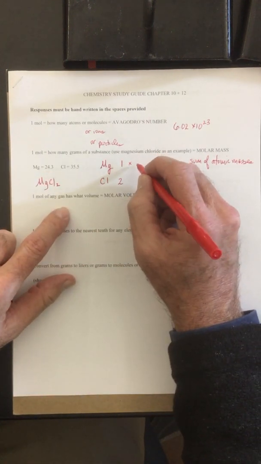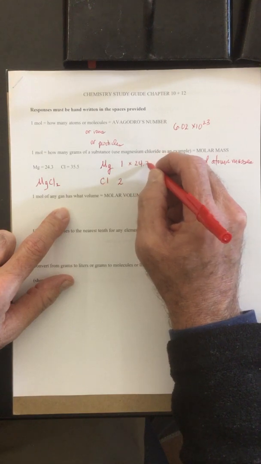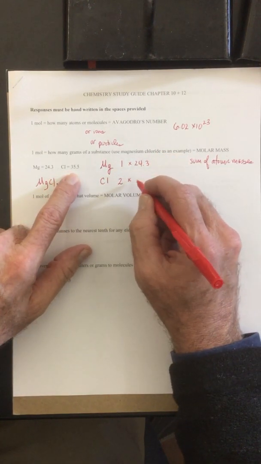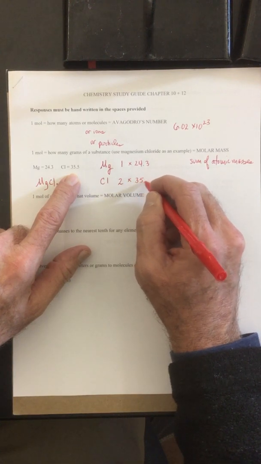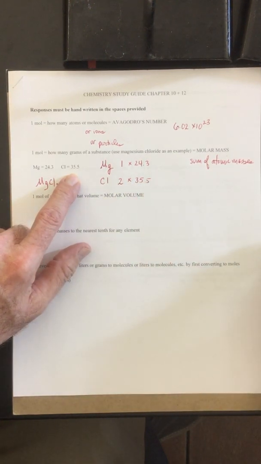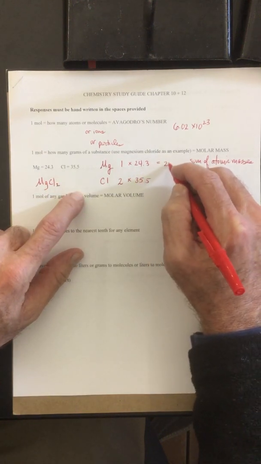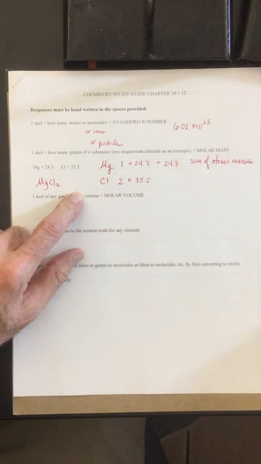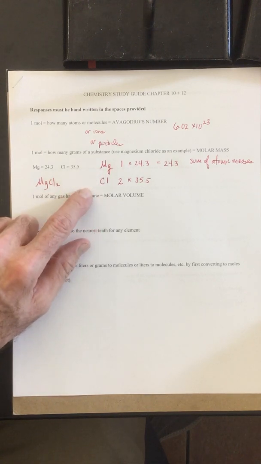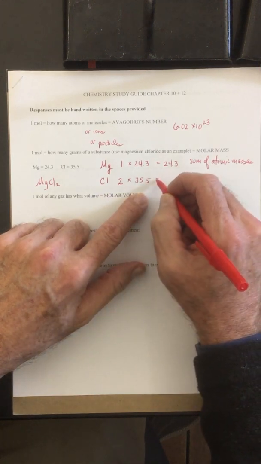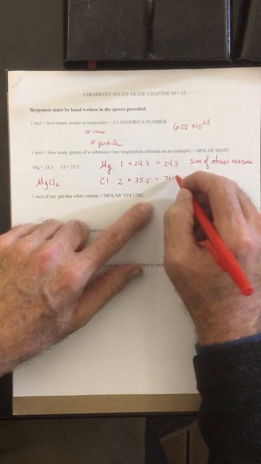Magnesium weighs 24.3 grams. The chlorine or chloride ion weighs 35.5 grams. When I multiply these, I get 24.3 grams for the magnesium, and I take 2 times 35.5, which gives me 71.0.